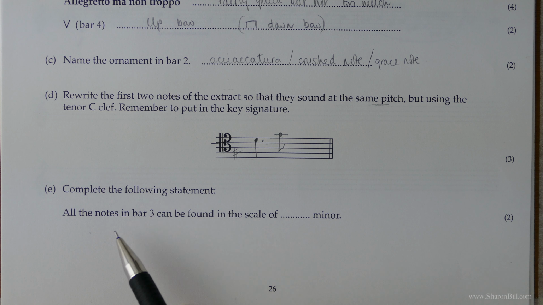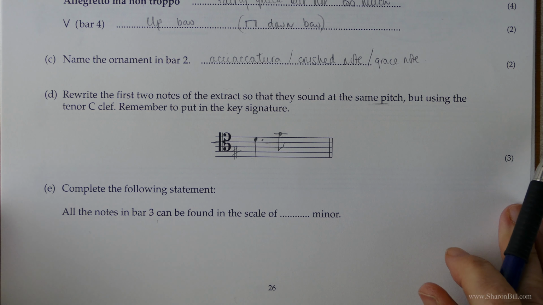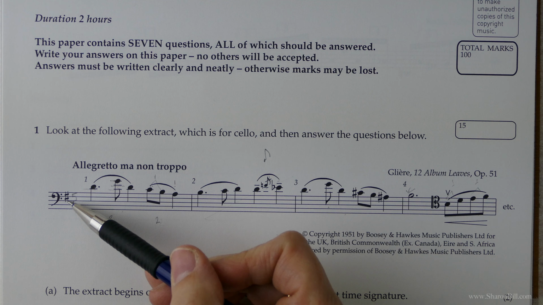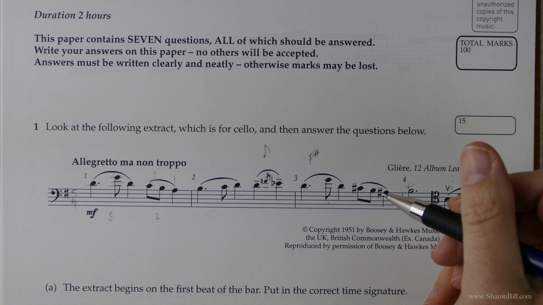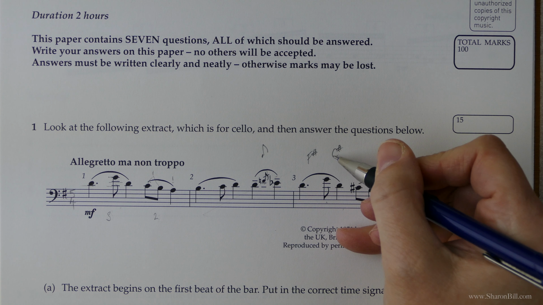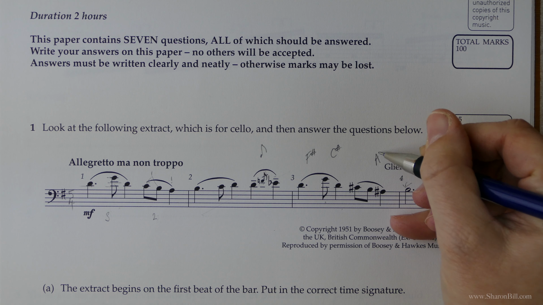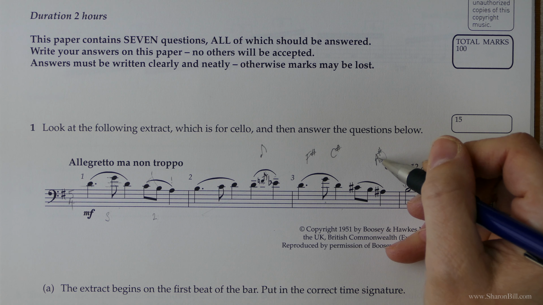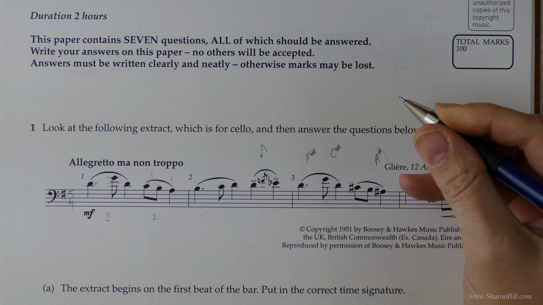Now then, let's have a look at this next question. Complete the following statement. All the notes in bar 3 can be found in the scale of something minor. So let's see what we've got in bar 3. Now don't forget to start off with, we've got an F sharp in our key signature. We've got a C sharp. That makes sense in terms of adding a note onto the key signature. And then here we've got an A sharp. Now that can't be added onto a key signature. We can't have an A sharp without having also a G sharp and a D sharp in the key signature.